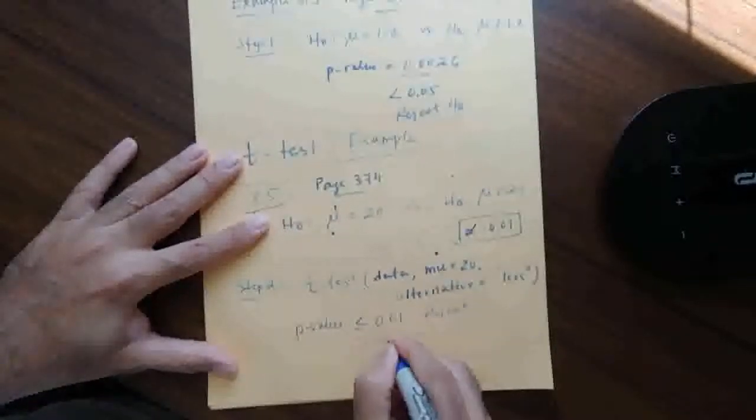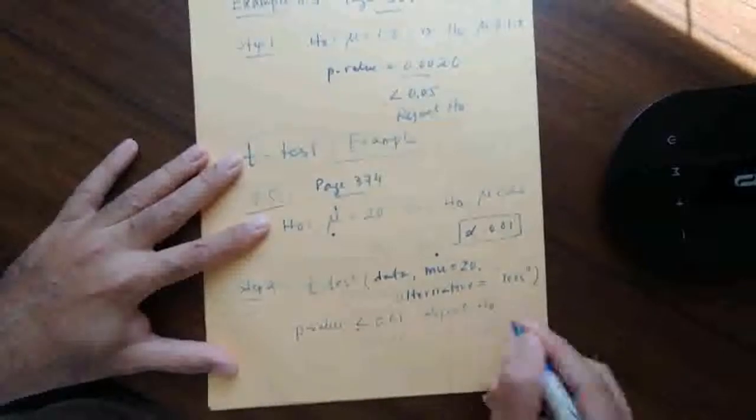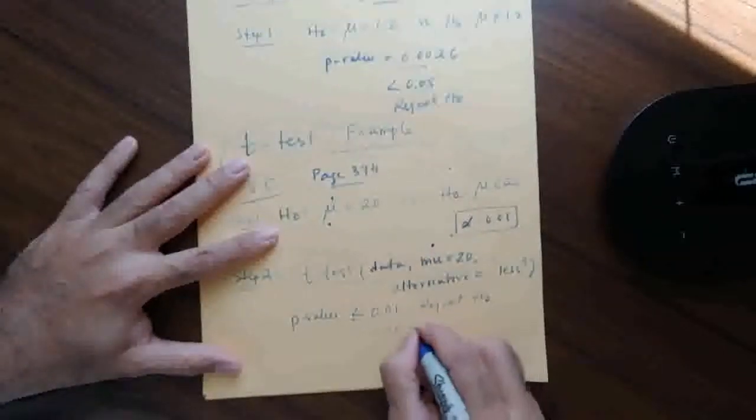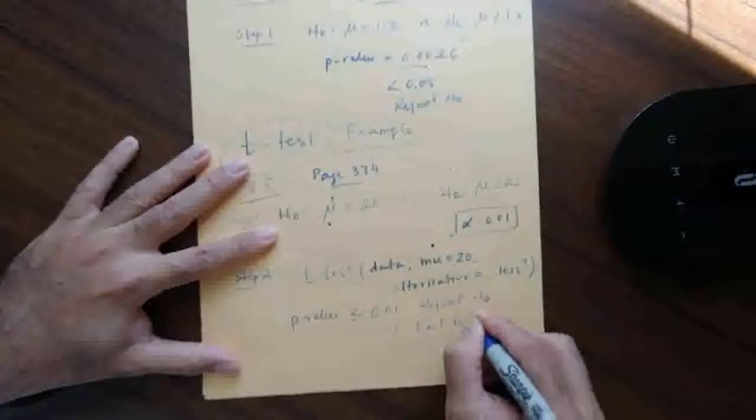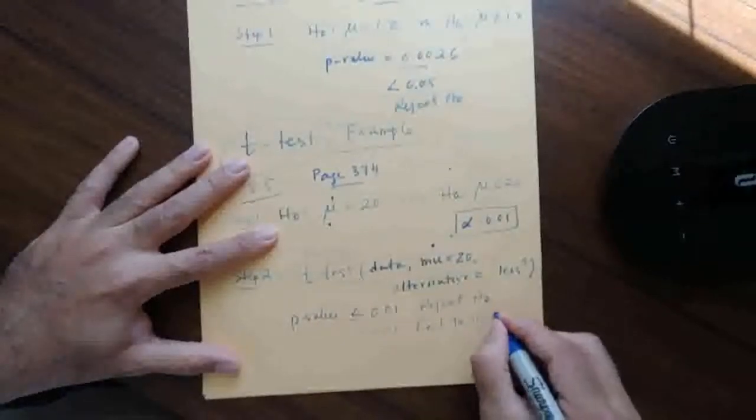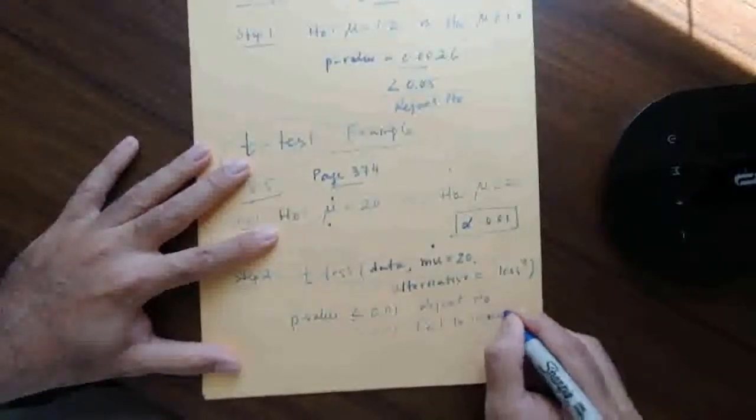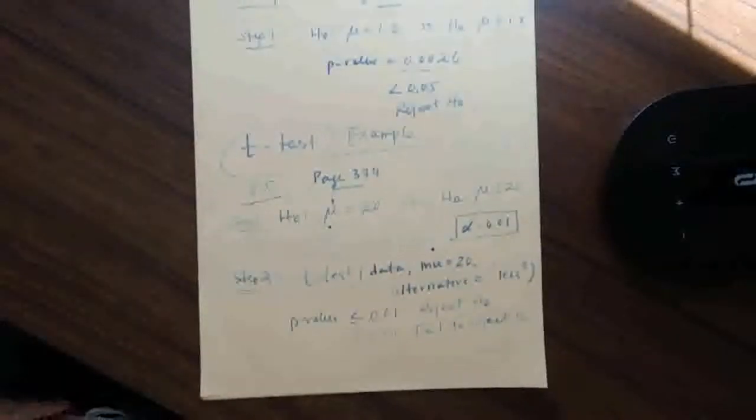If it's greater than 0.01, then you fail to reject H0. So that is the concept.